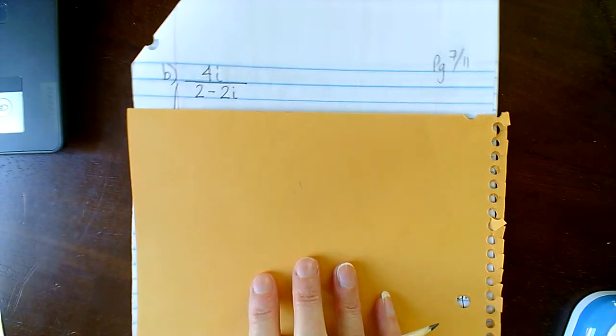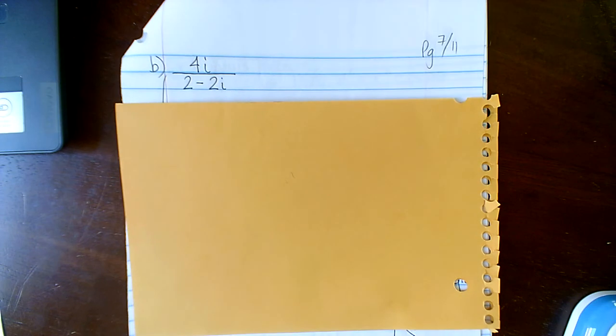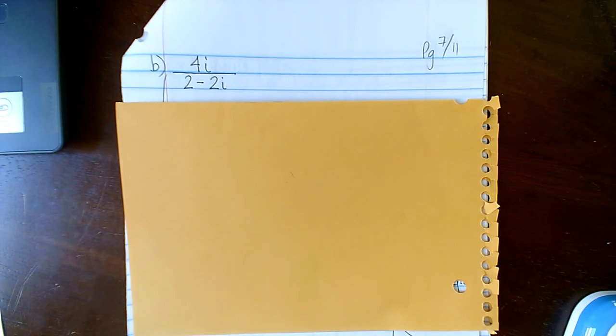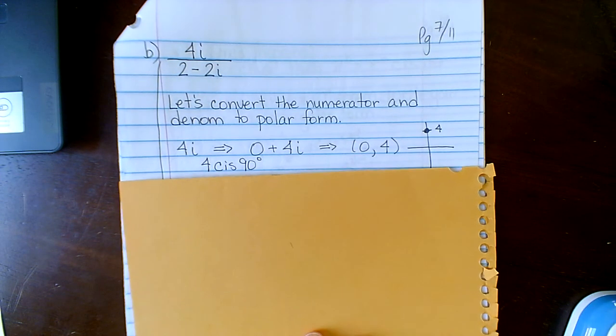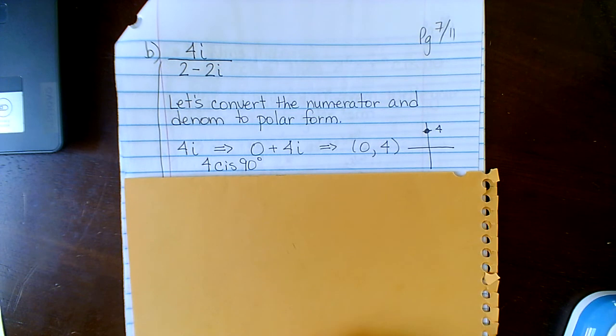Alright, so if I ask you to divide these two complex numbers, now these two are in rectangular form. They are not in polar form. You can tell because the polar form has that cis thing to it. This one does not have that. So these two are already in rectangular form. Now, if you were going to do this without any kind of polar form, you would need to multiply by the complex conjugate on the top and the bottom of that fraction and simplify it. Instead, let's take the approach of converting the numerator and denominator to polar form.